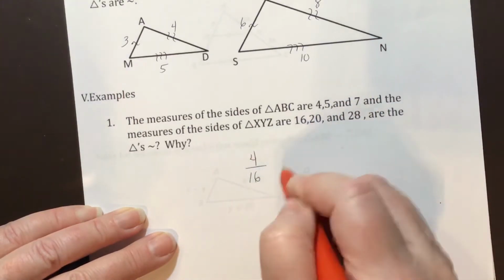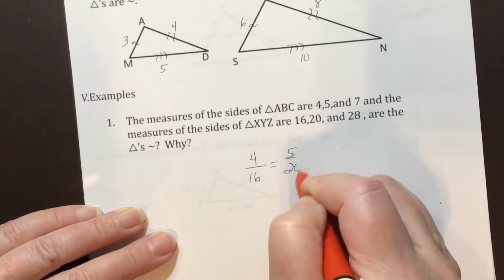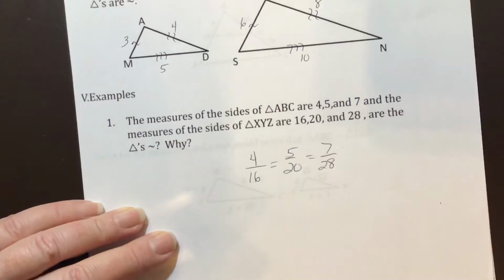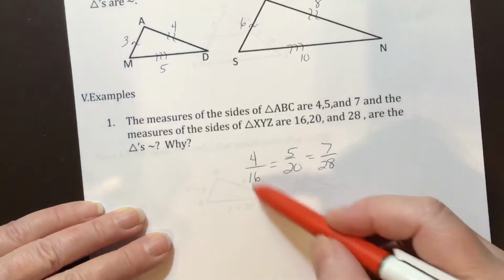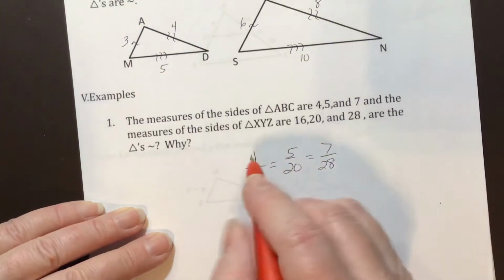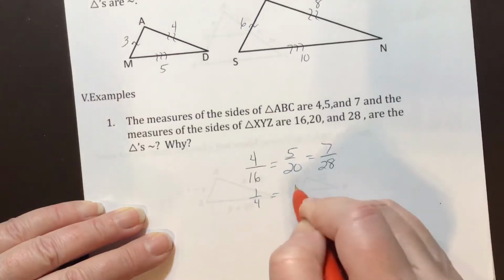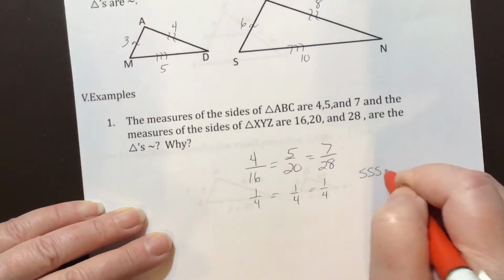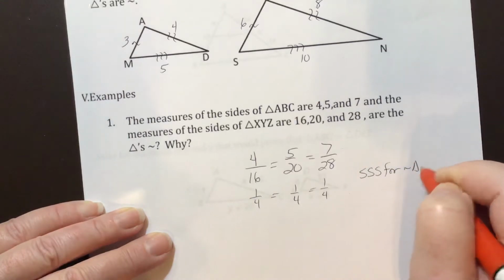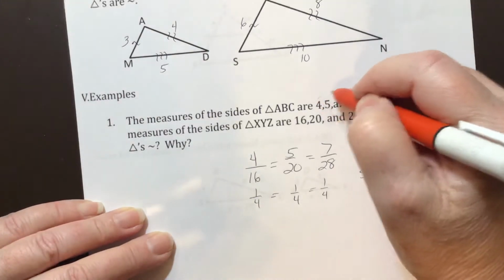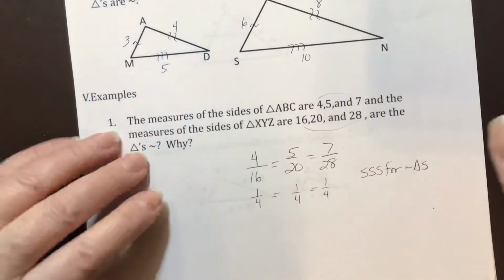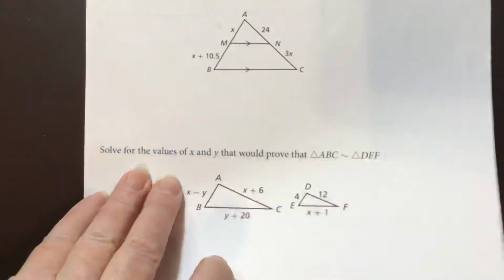4 is to 16, as 5 is to 20, as 7 is to 28. And then I would check to see if those are all equivalent fractions. So we have 1 is to 4, 1 is to 4, as 1 is to 4. So we're good to go by side, side, side for similar triangles. Now, if these were mixed up in order, we would just match it up small, medium, large, and check it that way. Okay, let me just do a couple examples.